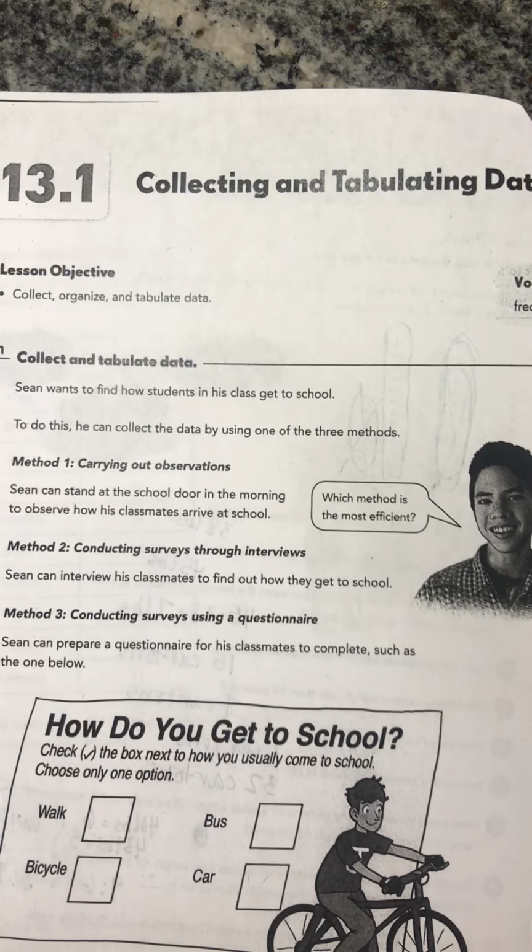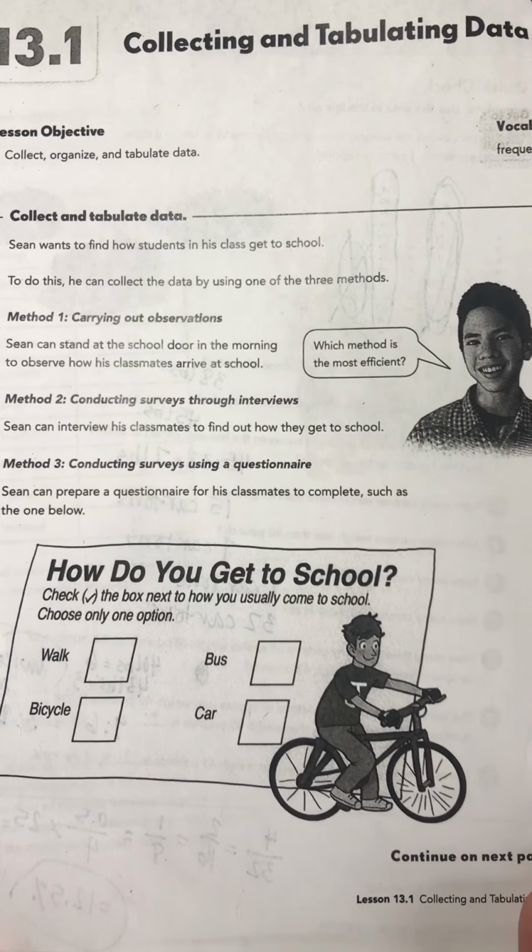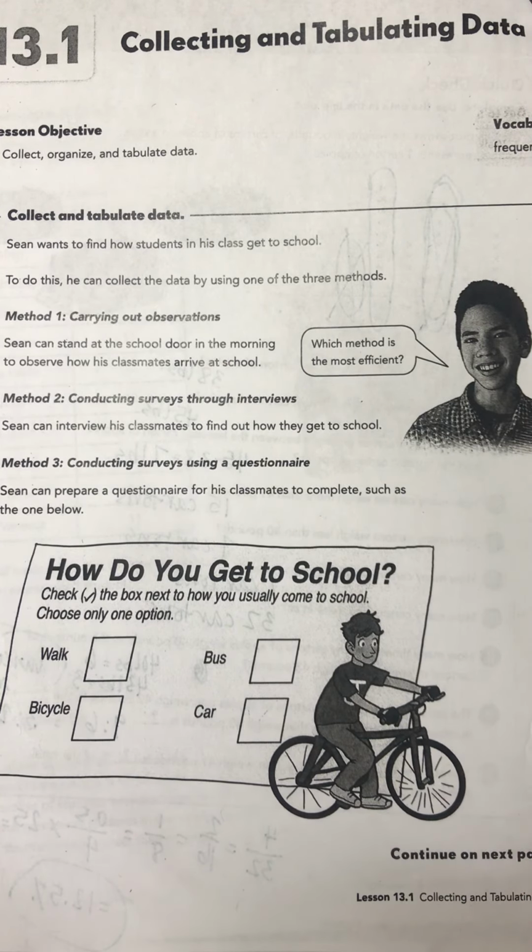Sean can stand at the school door in the morning to observe how his classmates arrive at school. Method 2, conducting surveys through interviews. Sean can interview his classmates to find out how they get to school. Method 3, conducting surveys using a questionnaire. Sean can prepare a questionnaire for his classmates to complete, such as the one below. There's this questionnaire to ask children if they walk, bike, bus, or car to school.